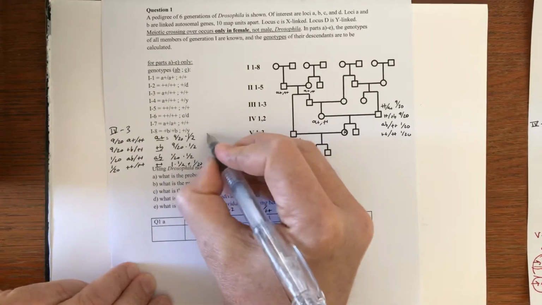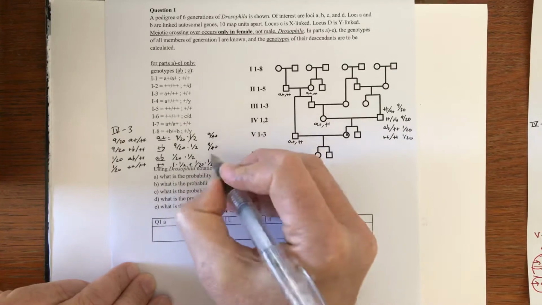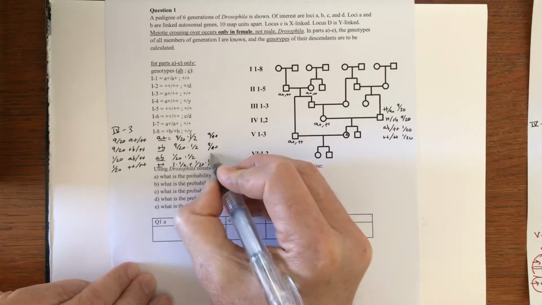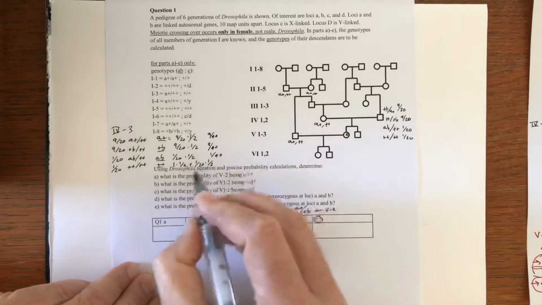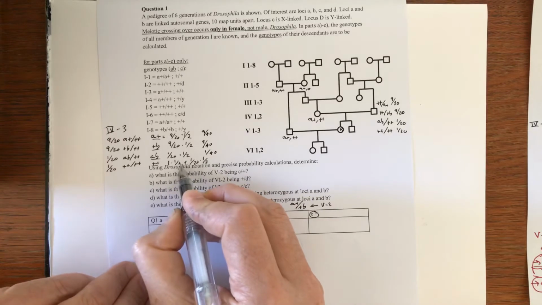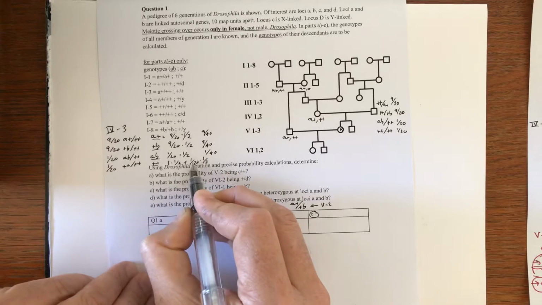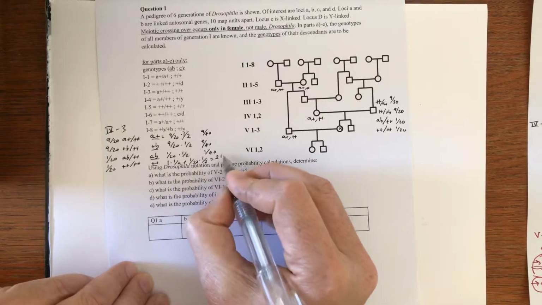So we're going to have 9/40, 9/40, 1/40, and here 1/2 is going to be 20/40 plus 1/40, so that's going to be 21/40.